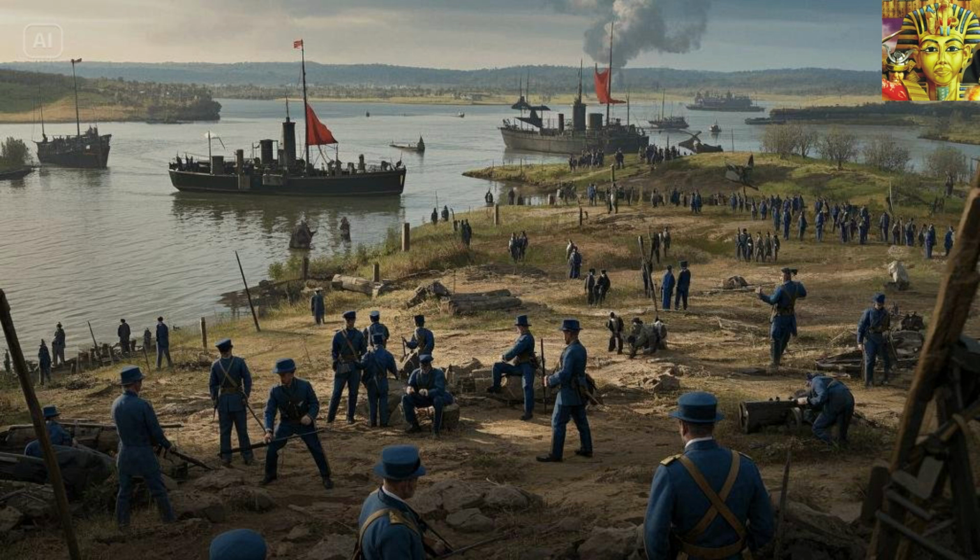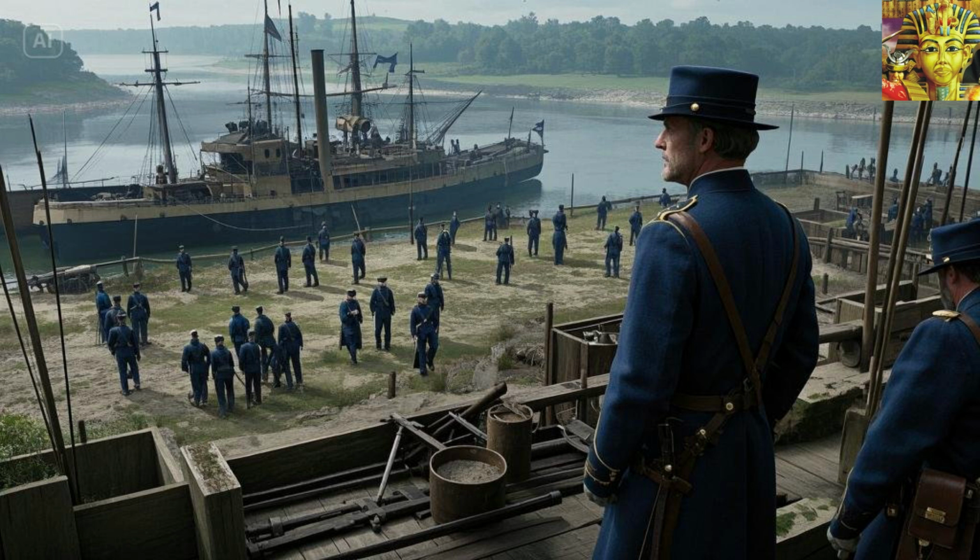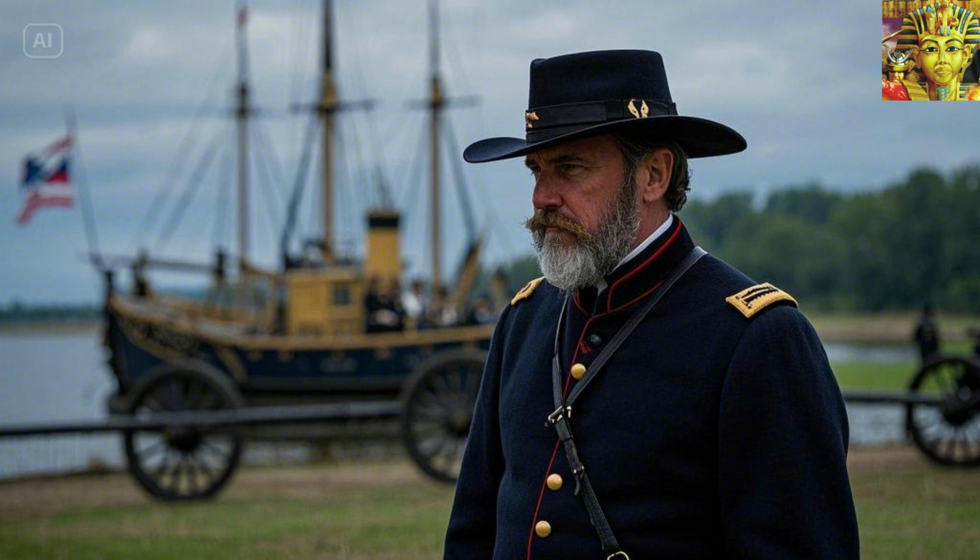The capture of Vicksburg also boosted Union morale and demonstrated the effectiveness of General Ulysses S. Grant's leadership. Grant's success in the Vicksburg campaign solidified his reputation as one of the Union's most capable generals and paved the way for his eventual promotion to command of all Union armies.